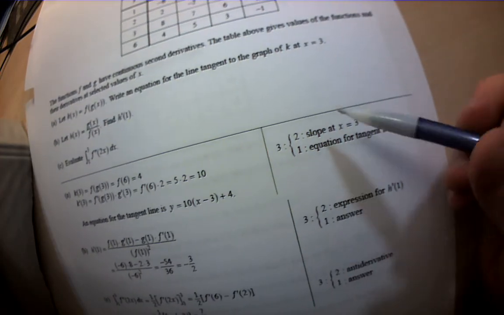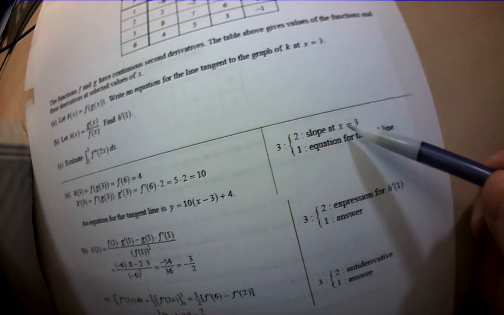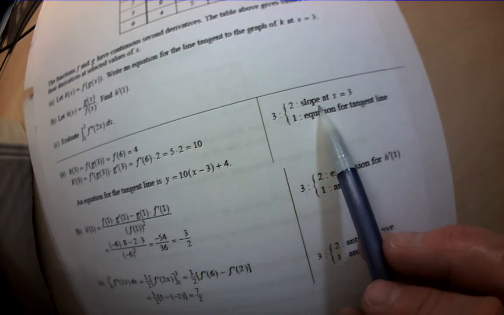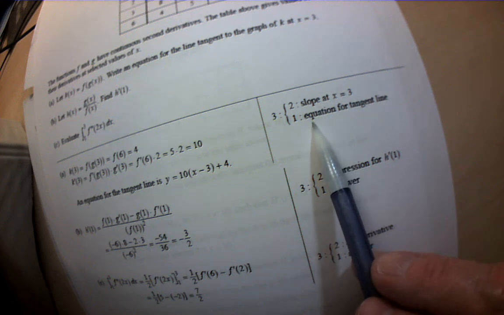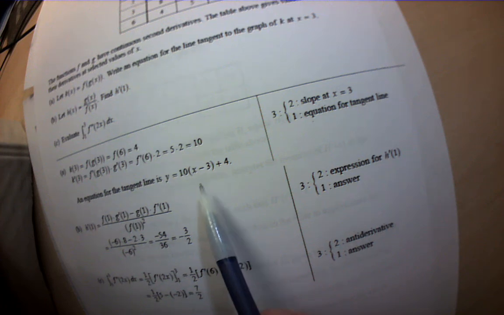Guys, here goes the scoring guideline you can see online. Okay? 3 points for part A, 3 points for doing the chain rule and then getting the equation of the line. So two points to do the chain rule, 1 point to actually find m and write the equation of the line. See how they wrote it? Pretty similar to what I did.